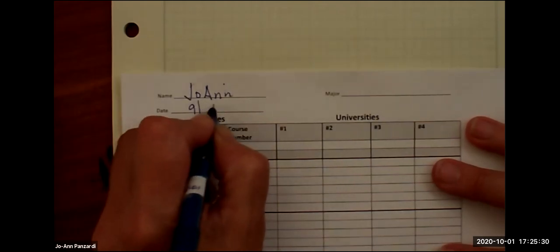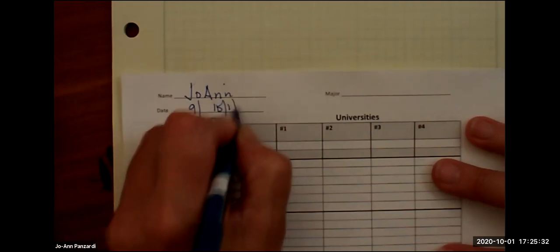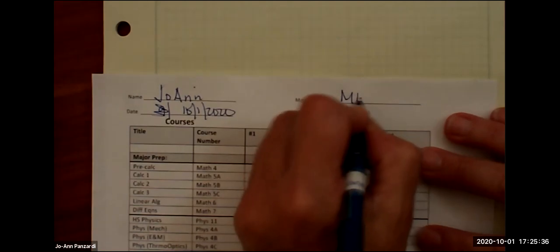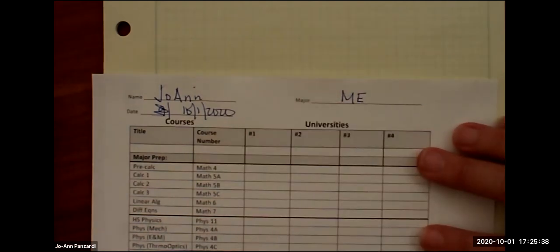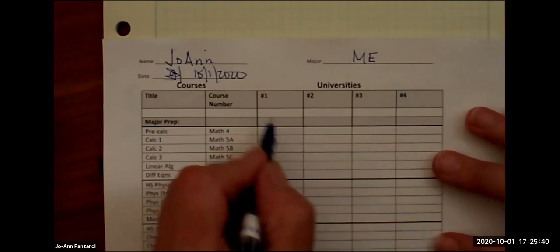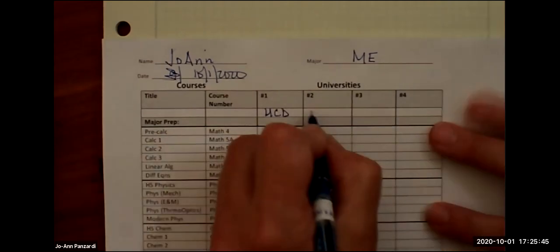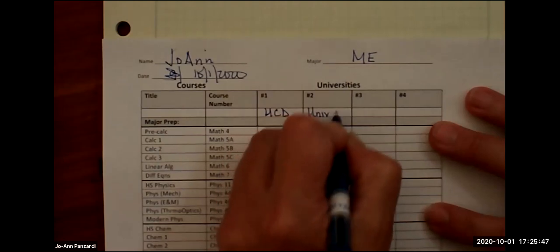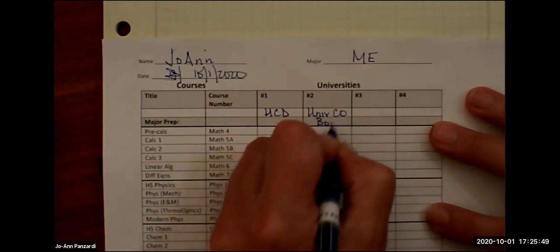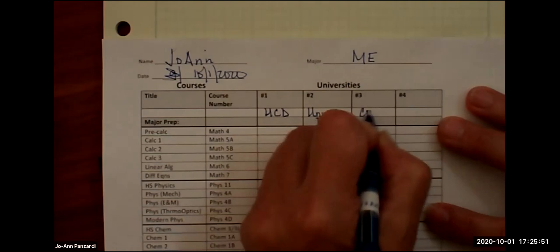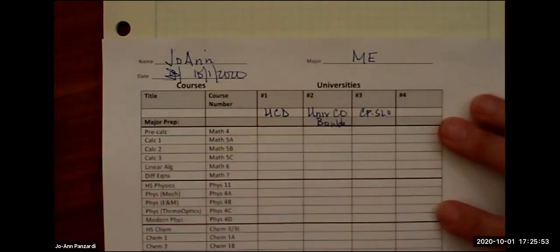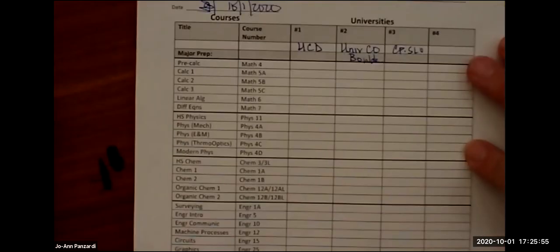Oh, is today the 1st? Yeah, 10/1/2020. And I'm going to pick my major, mechanical engineering. I'm interested in going to UC Davis, and also University of Colorado at Boulder, and San Luis Obispo, Cal Poly.